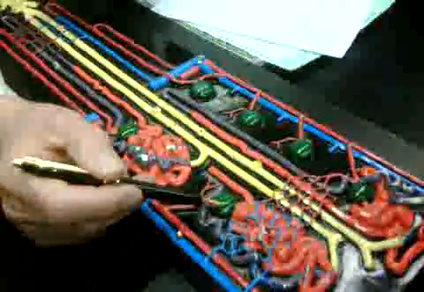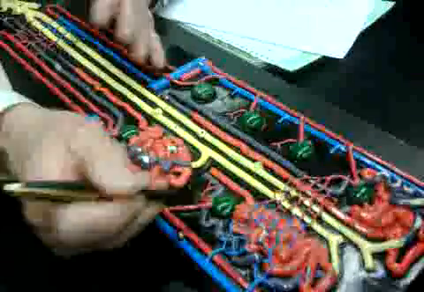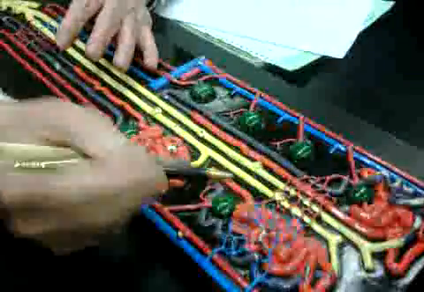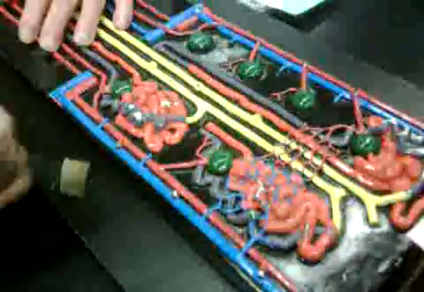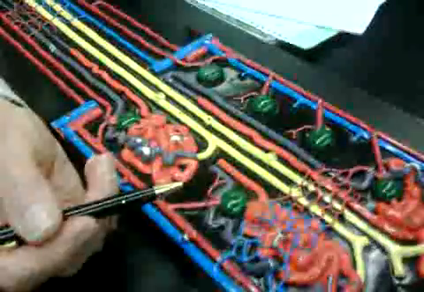Because technically the green part itself is Bowman's capsule, but if I point to this, you don't know if I mean the whole thing, including what's inside it. So if you include what's inside it, it's the glomerulus. So glomerulus means Bowman's capsule plus glomerular capillaries. All right, so afferent arteriole, efferent arteriole.